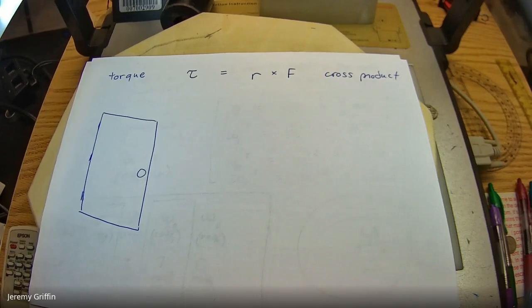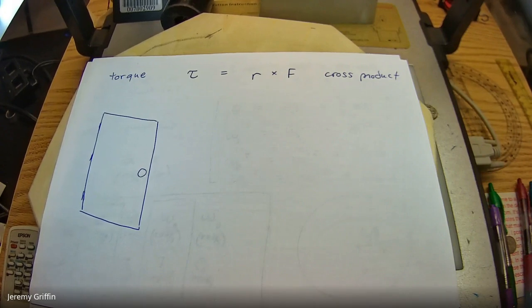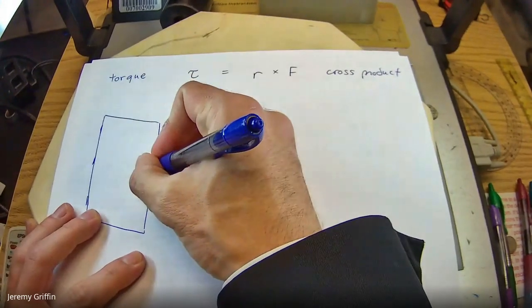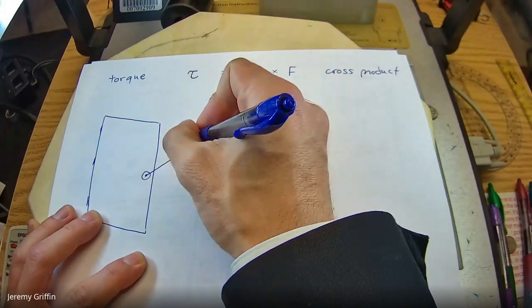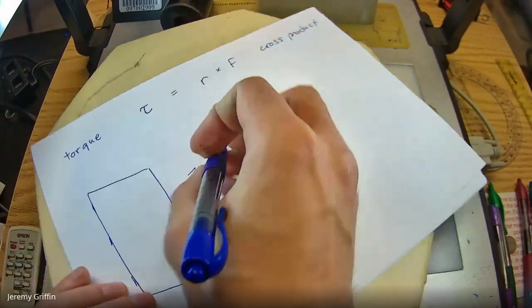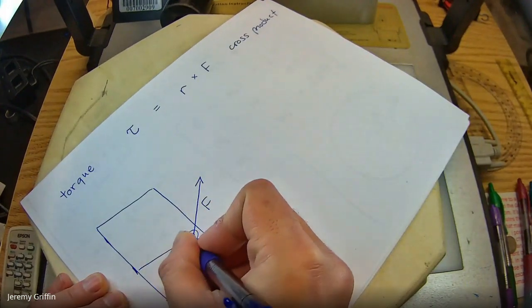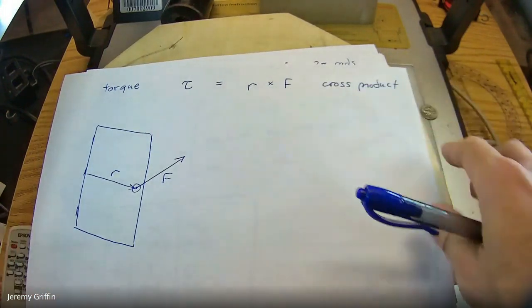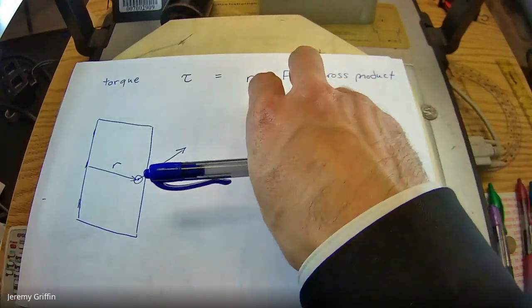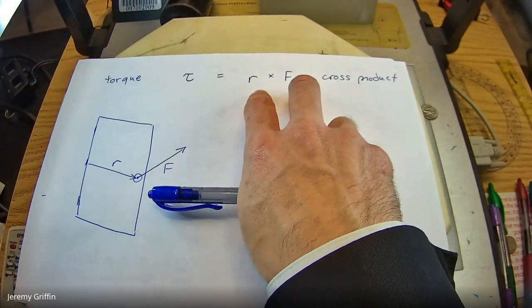You'd have to apply a huge force to get it unstuck here. But on the opposite side, no problem. A little tiny force applied there opens the door. What's the deal with that? Because you're getting a lot of torque by applying some force at this radial distance from the center. Now, I made this whole deal about a cross product, because remember a few weeks back, you guys remember the dot product?